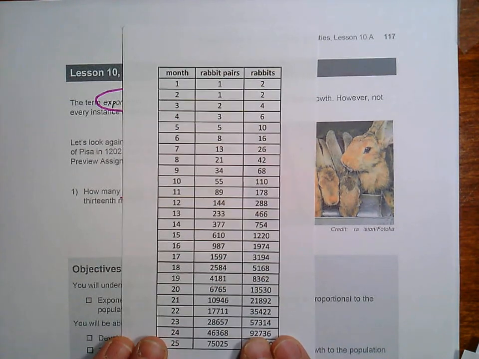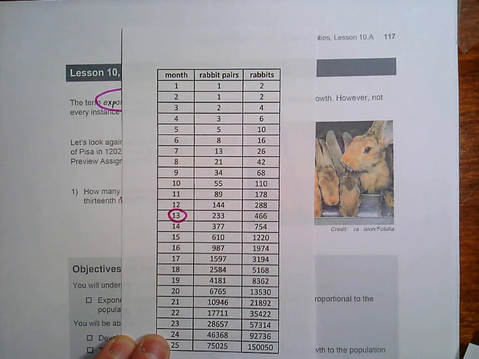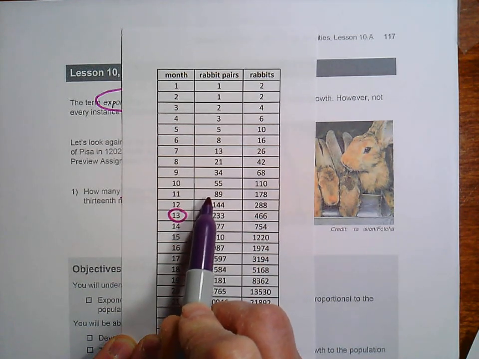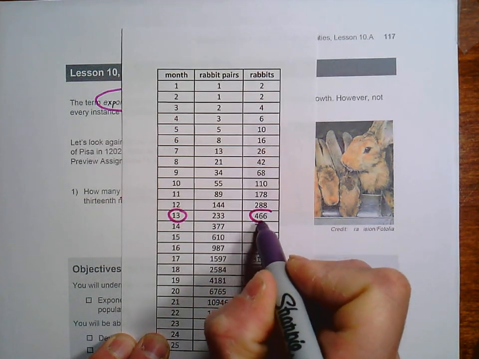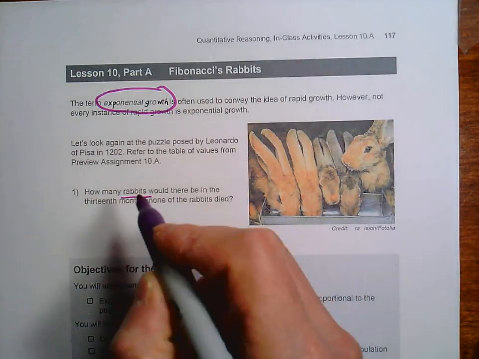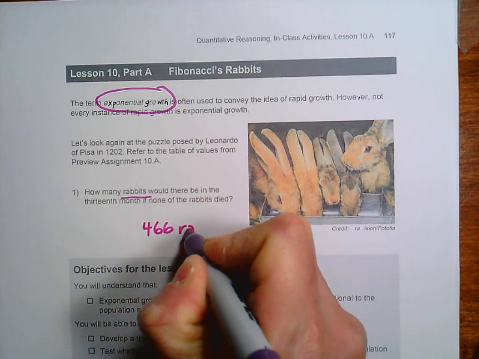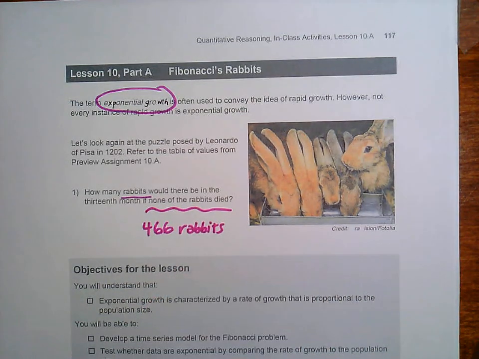If you want to answer the question for 13 months, you have to look at month 13. Again, you can see the pattern: 233 is equal to the sum of the two previous ones. So to answer the question, how many rabbits, that would be this number here, 466. An important thing there is the assumption that none of the rabbits have died, so that's what we get for that entry.